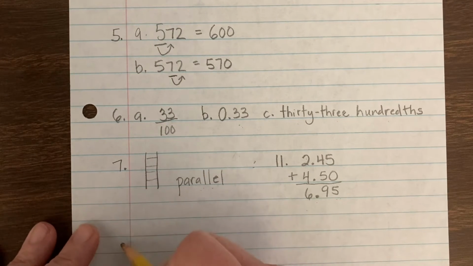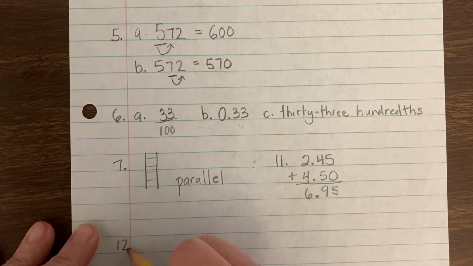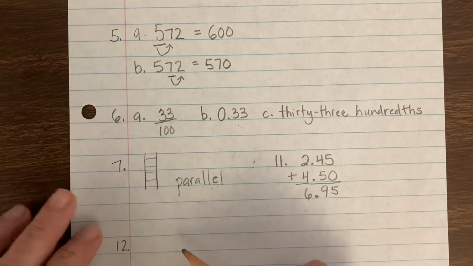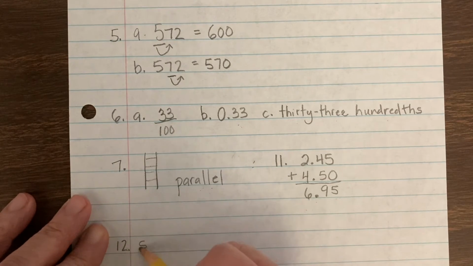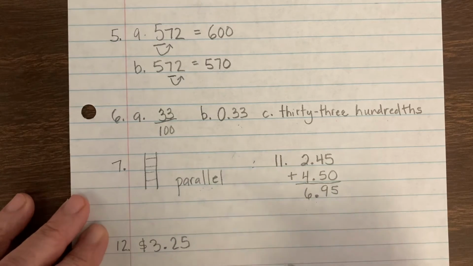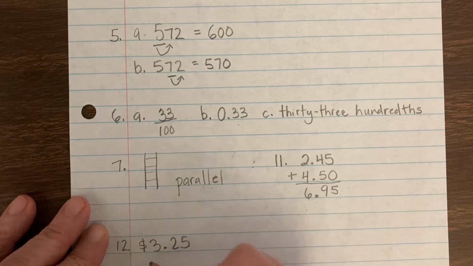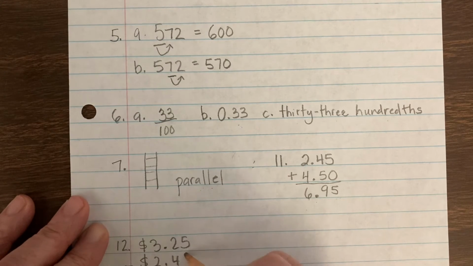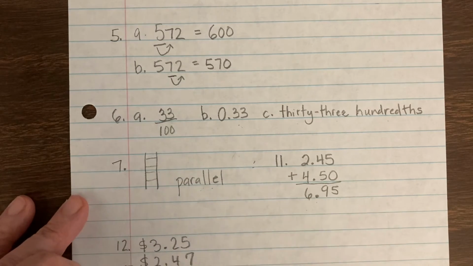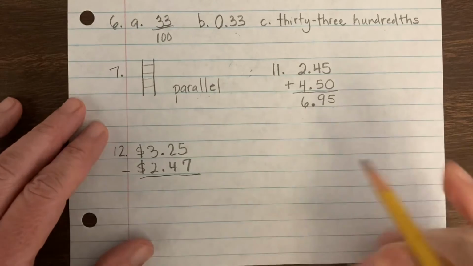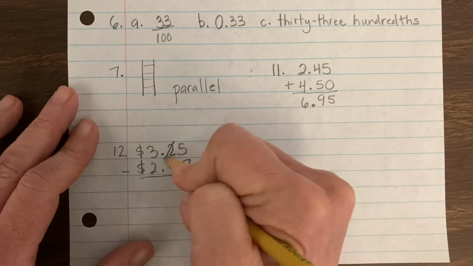Okay, and for number 12, we are subtracting. So we're doing $3.25 minus $2.47. Okay, so we need to borrow here. So this becomes a 1.